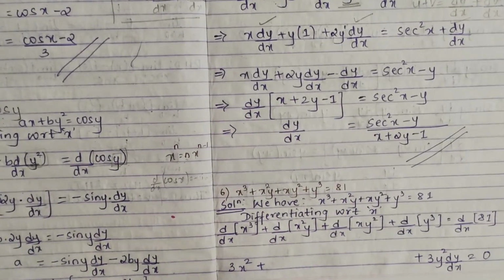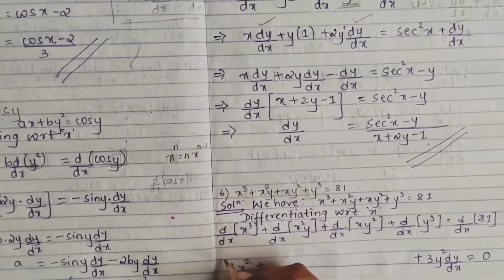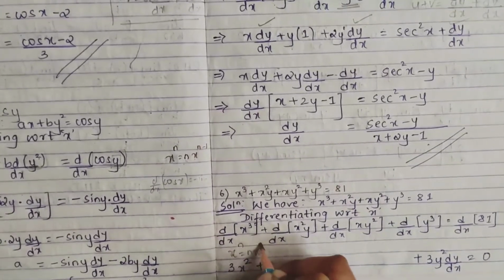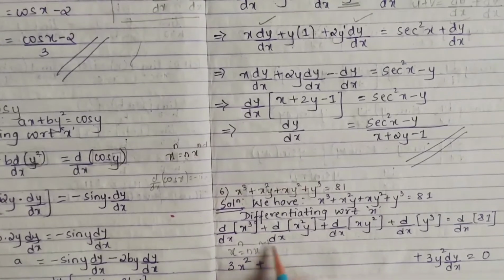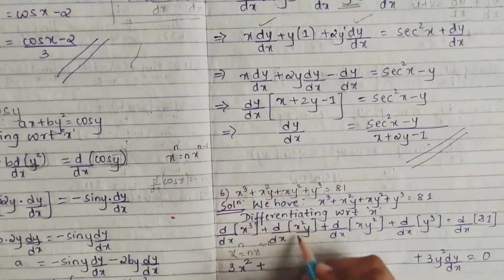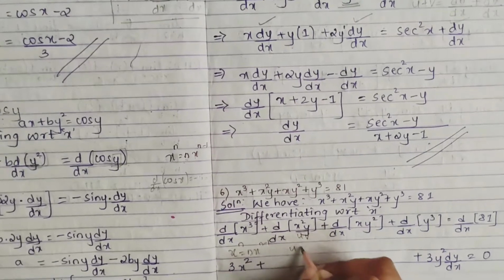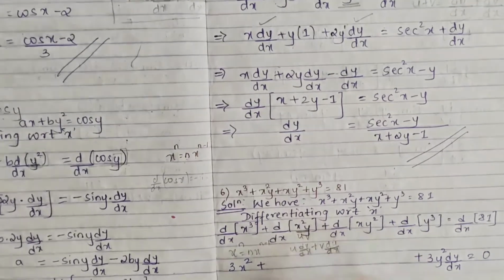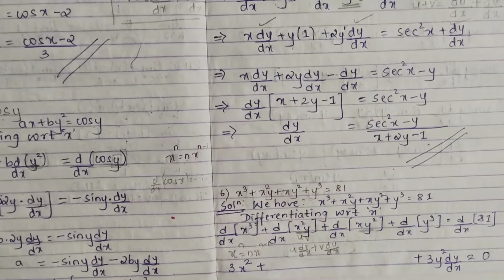So we will differentiate. Here, d by dx of x cube: whichever formula comes, it is of the kind x raised to n. Differentiation of x raised to n is n x raised to n minus 1. So my n is 3, giving 3x raised to 3 minus 1, which is 2. Here you have the u into v rule, x squared into y. The u into v formula is u differentiating v plus v differentiating u. Even for the next term you have the same uv formula; you have to apply the product rule.